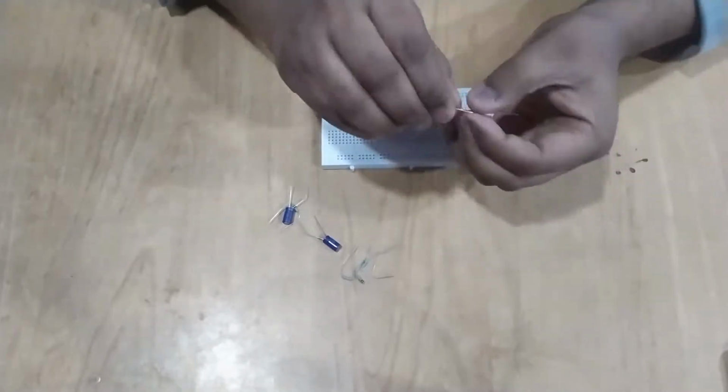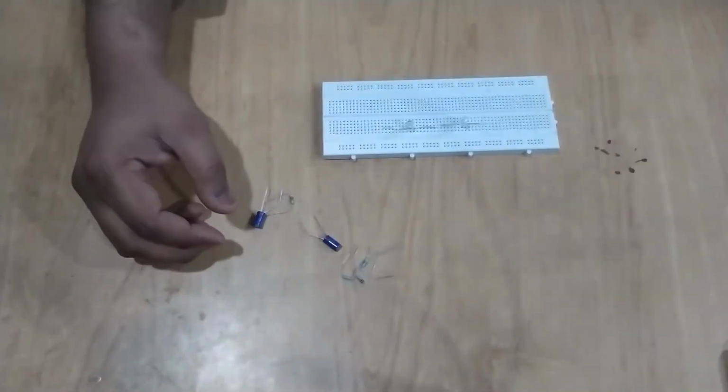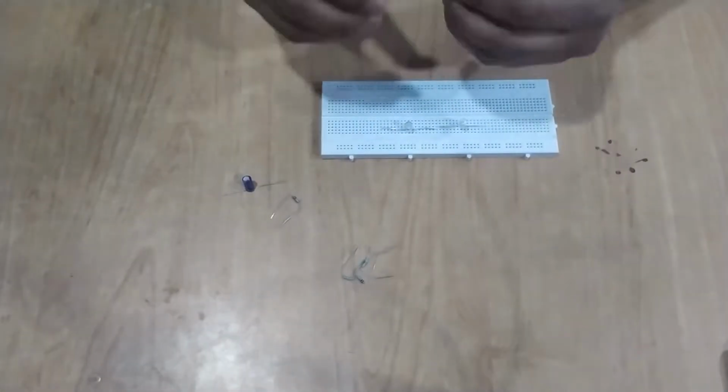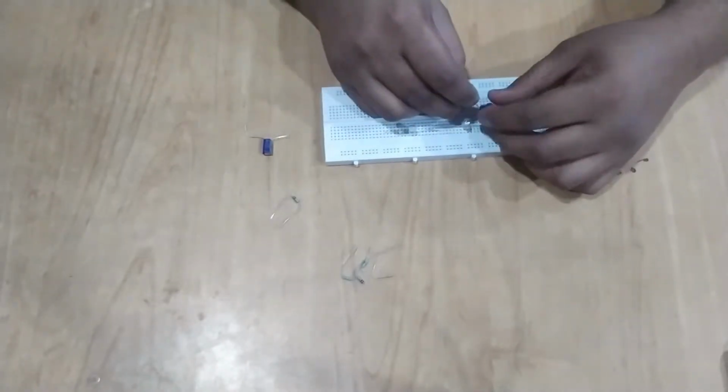So the circuit that I made had some issues. All the components were really close. So what I am doing is I am reconnecting all the components to create some space for other components.